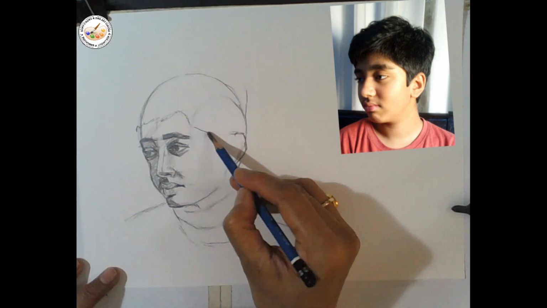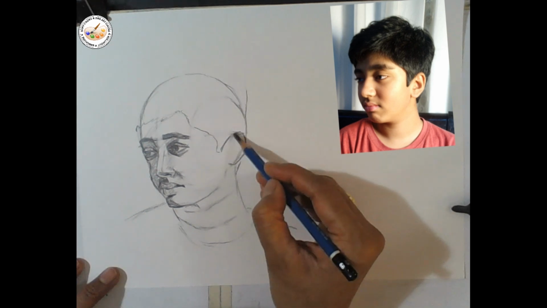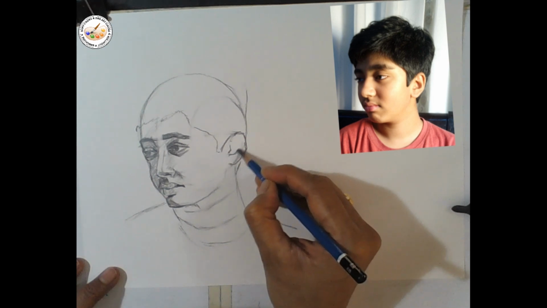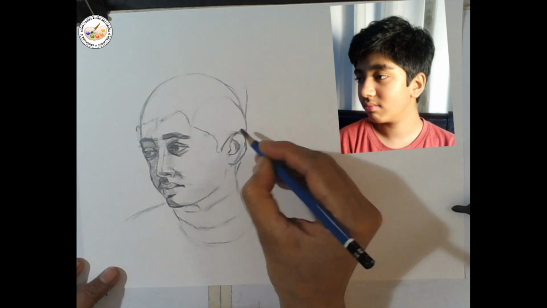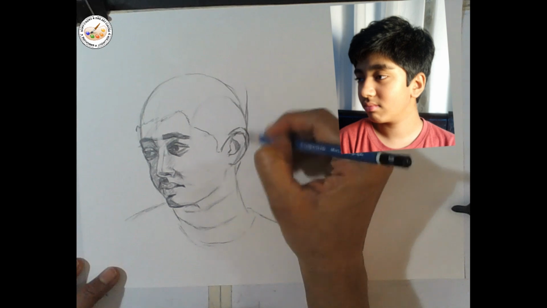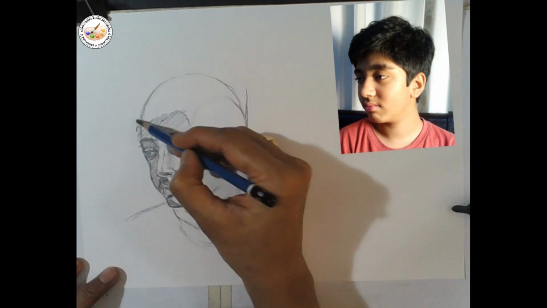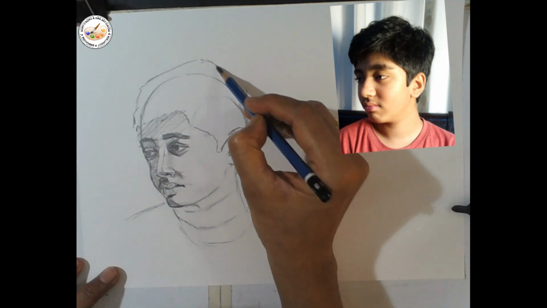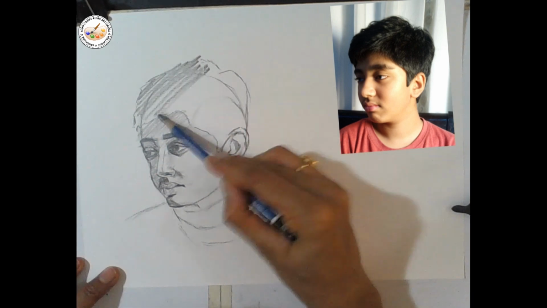Now we have to make the hairline. After the hairline, you can see some space there for the ear that I have to leave, and then make the ear. The forehead is all in the dark because light is not falling. Then we have to make the hairline.